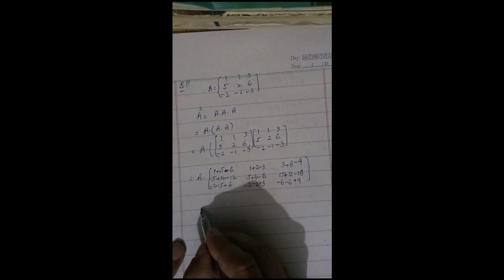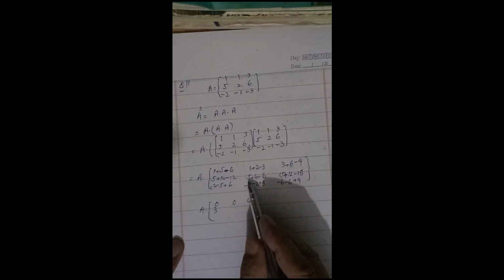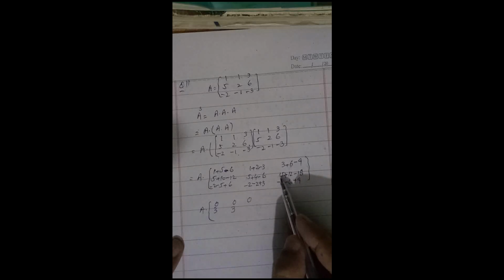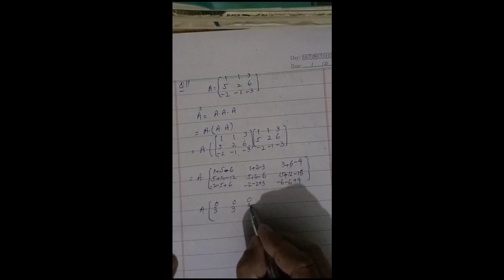Now we simplify them. 1 plus 5, 6. 6 minus 6 is equal to 0. 1 plus 2 is equal to 3, minus 3 is equal to 0. 3 plus 6, 9. 9 minus 9 is equal to 0. Now the second row is 5 plus 10 is equal to 15. 15 minus 12 is equal to 3. 4 plus 5 is equal to 9. 9 minus 6 is equal to 3. And 15 plus 12 is equal to 27. 27 minus 18 is equal to 9.